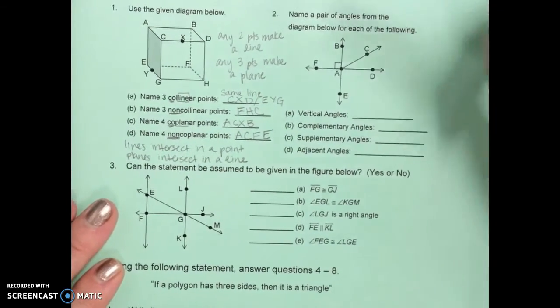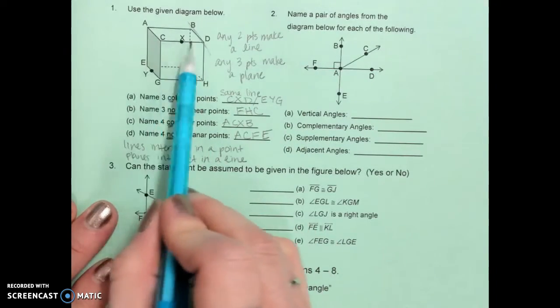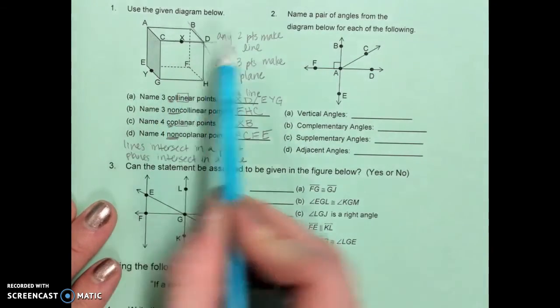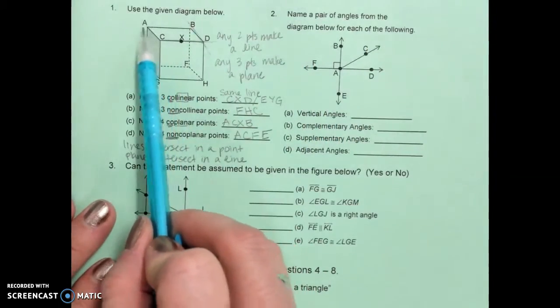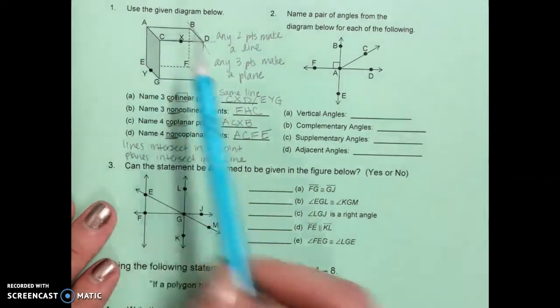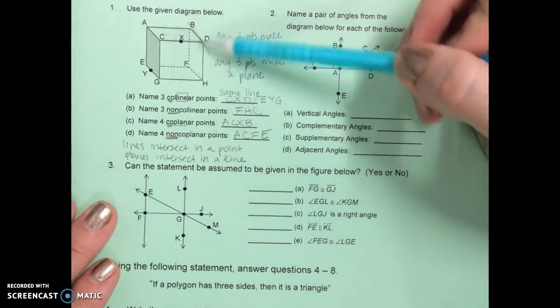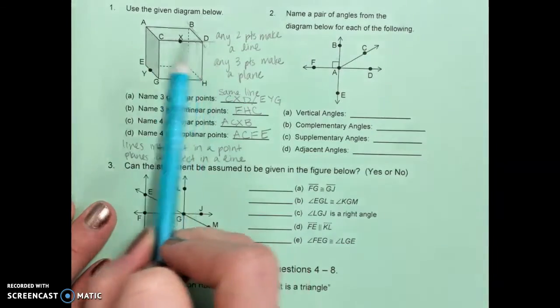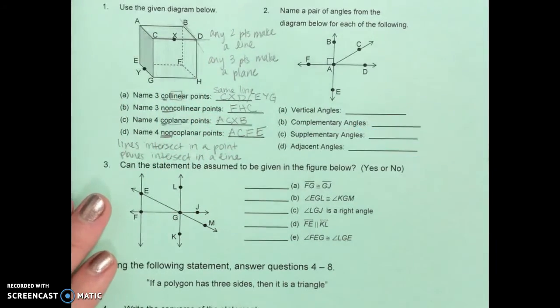So if I'm looking at line BD and line CD, they intersect at point D. But if I'm looking at the whole top of the box and the whole front of the box, they intersect at line CD. Okay, so that's a difference there.